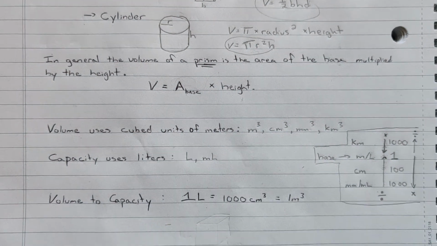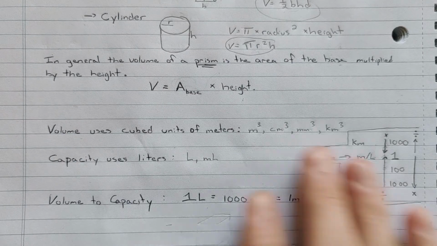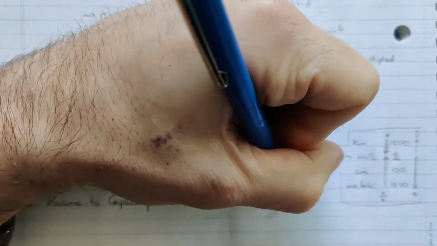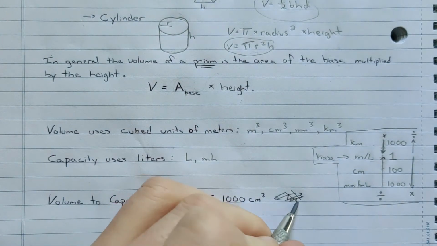And then the last bit here is the ratio of volume to capacity. So if you have 1 liter, that is 1,000 cubic centimeters, or 1 cubic meter. So sorry, that is incorrect. Let's fix that. Scratch that last part there.